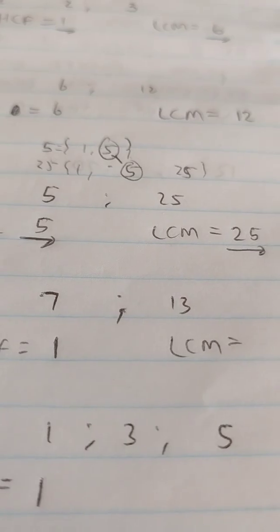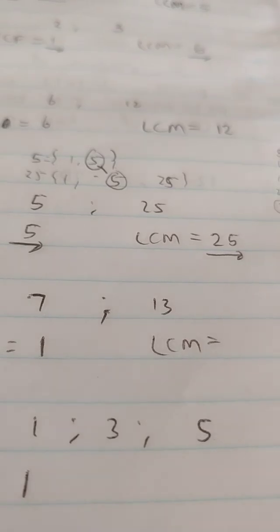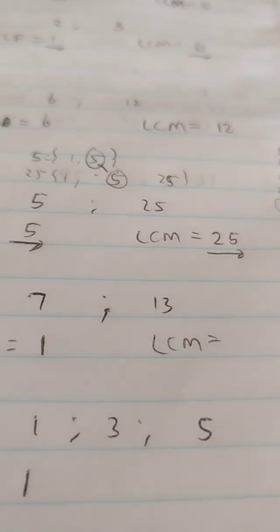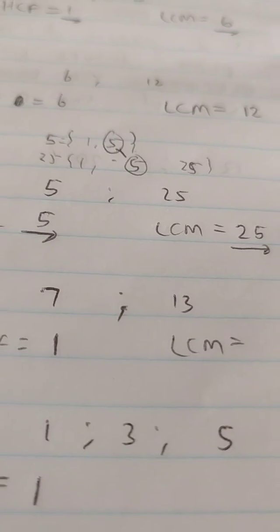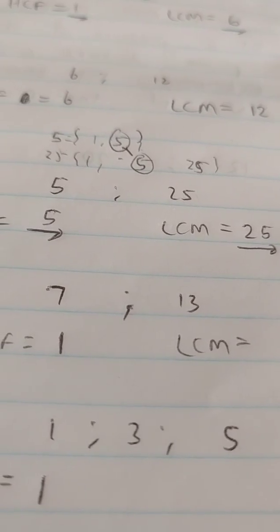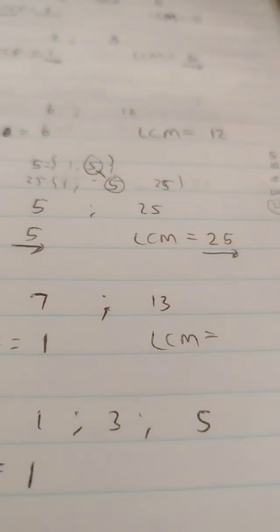What is the lowest common multiple between 7 and 13?